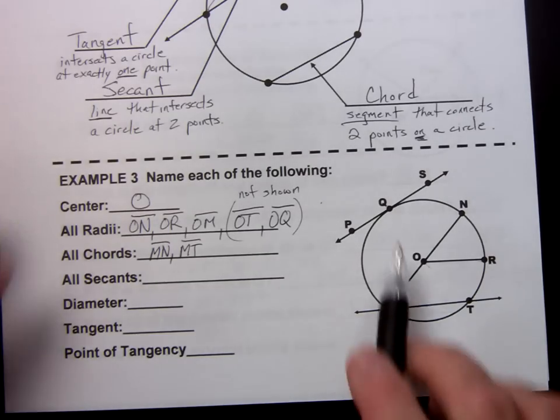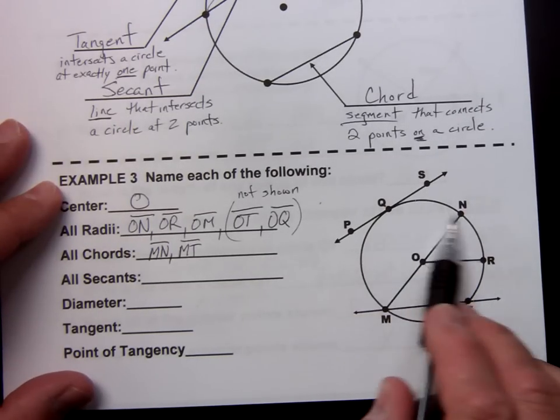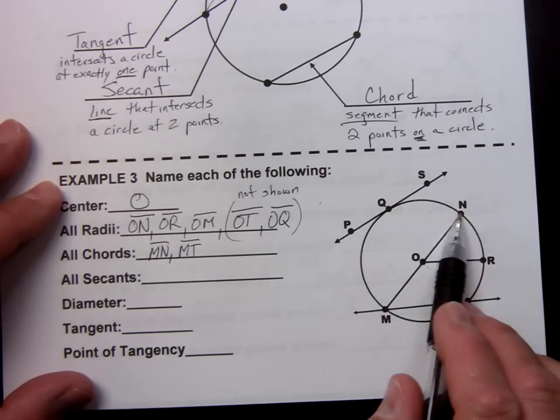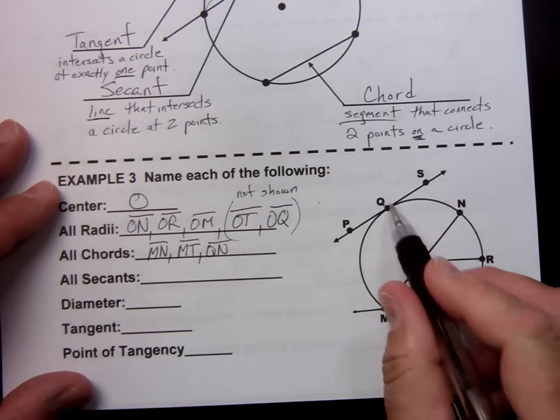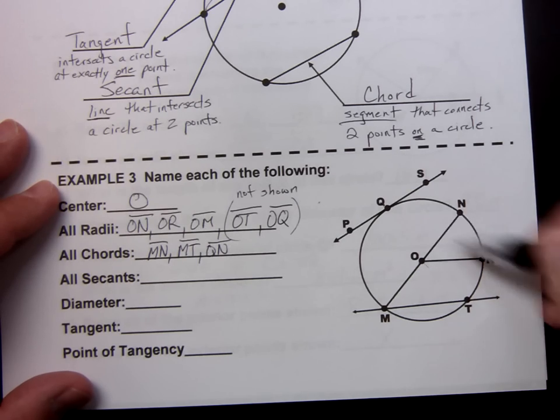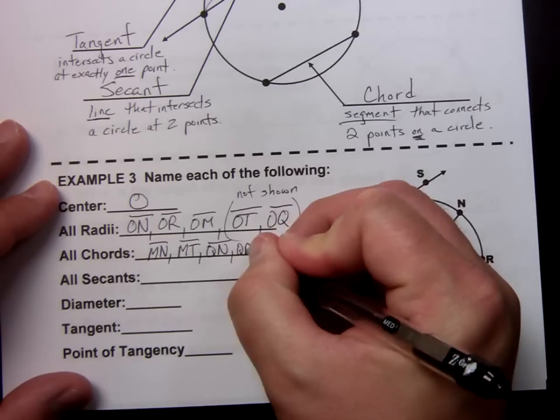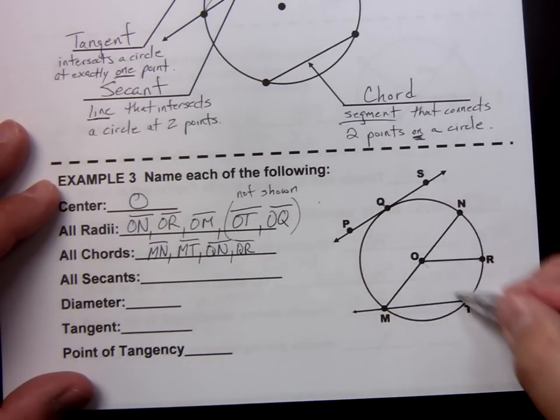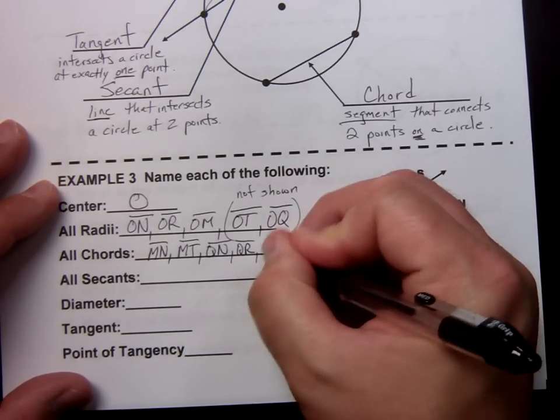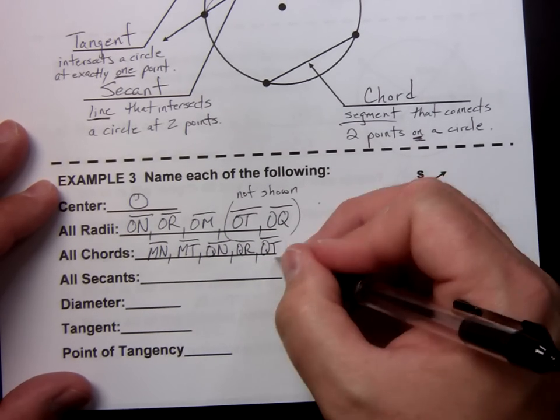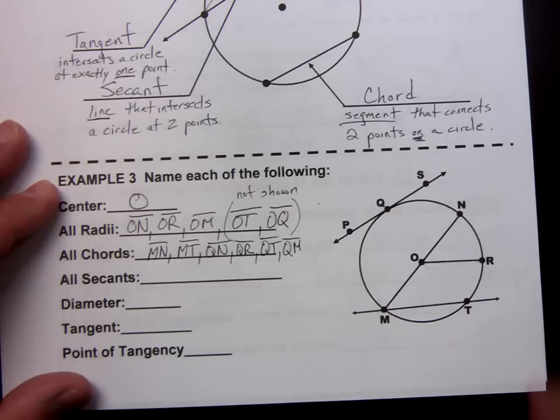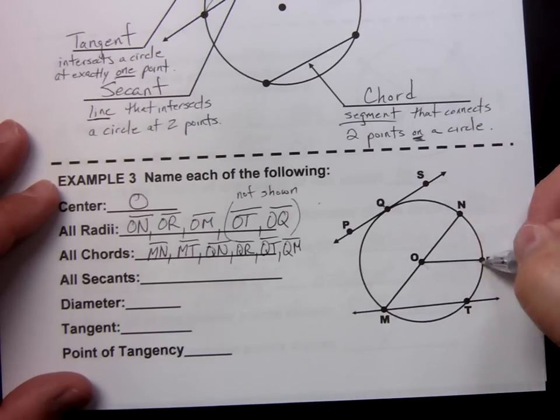However, we could draw a lot more chords in here. I could connect these 2 points, and that would be a chord. I could draw line segment QR. I could draw line segment QT. And I could draw line segment QM. I could draw line segment NR.